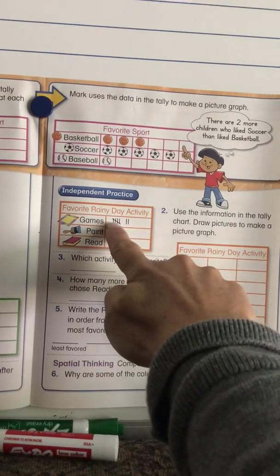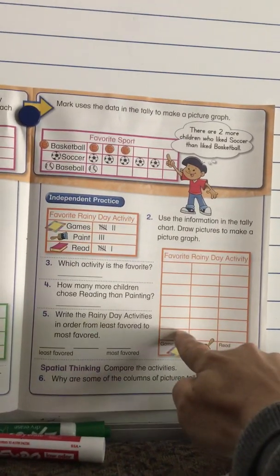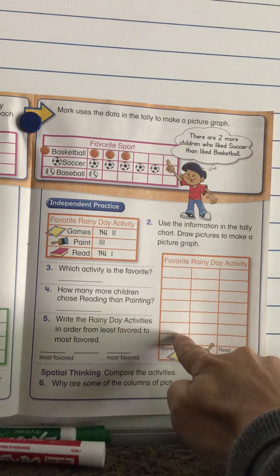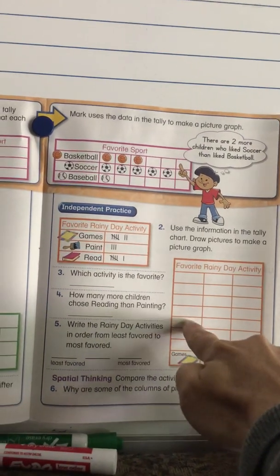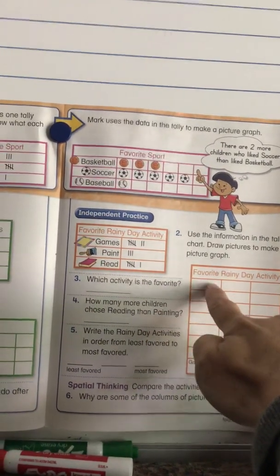Games had 5, 6, 7 choices. And if you just want to draw squares to make a game board, that's fine. 1, 2, 3, 4, 5, 6, 7.